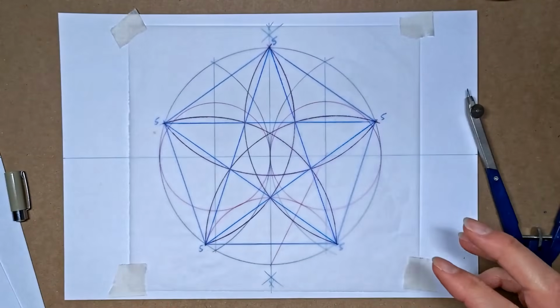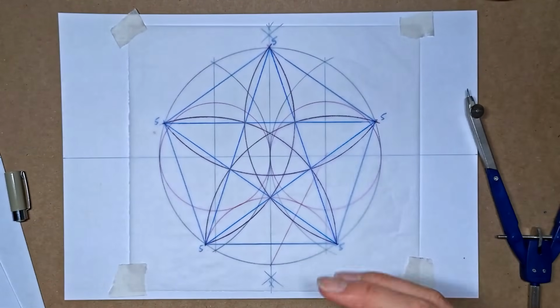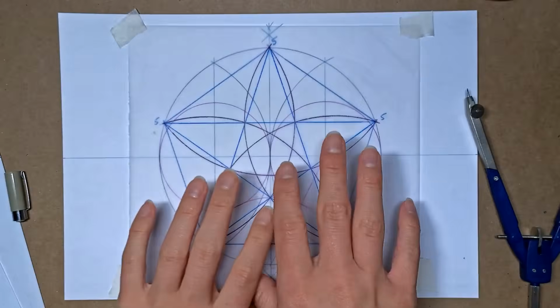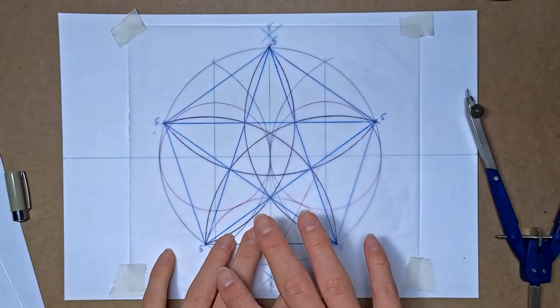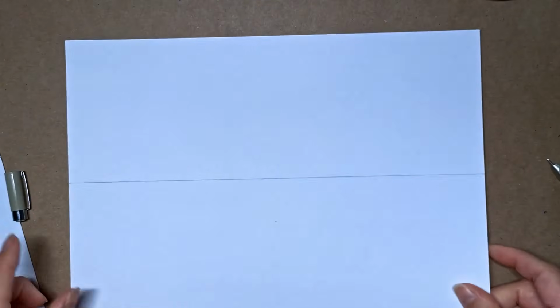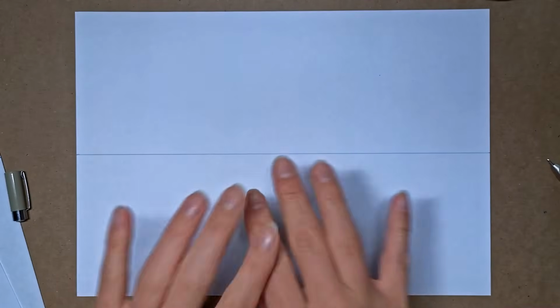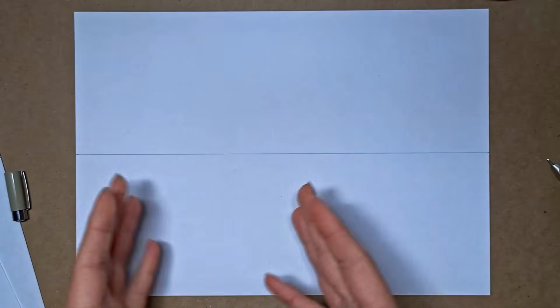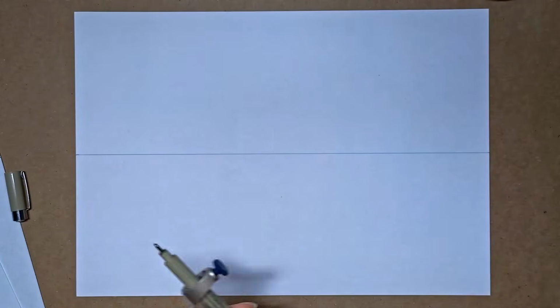Now from here we could also divide in 10 and in 20, but I'm going to show that with the next method. For the second method of dividing the circle into 5, and again I've already drawn a horizontal line, and you could place this in whatever orientation of the page you like, but just start with a horizontal line.